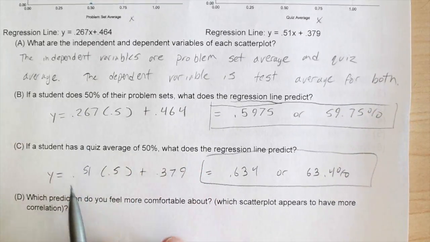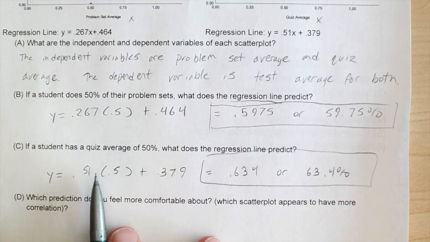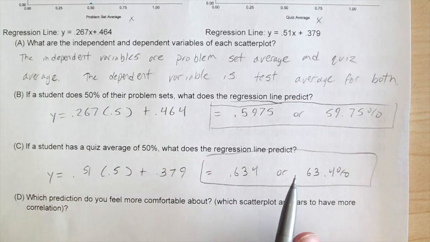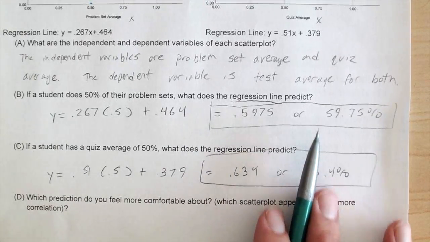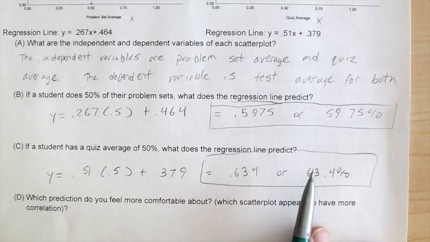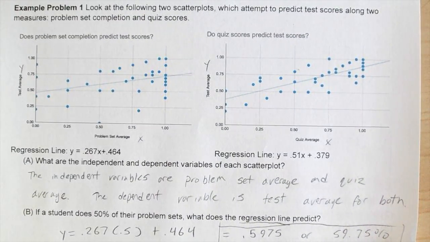We know that for B and C, we plugged our 50% into the equations, and I found or predicted my Y value. So we have predictions for both, right? But what you have to always think is that not all scatter plots are created equal, okay? And that's what we didn't talk about yesterday at all.